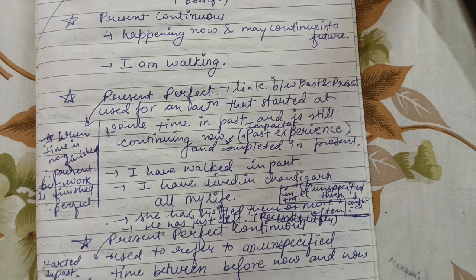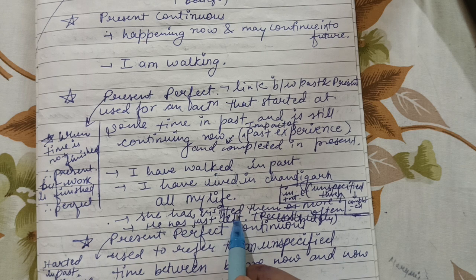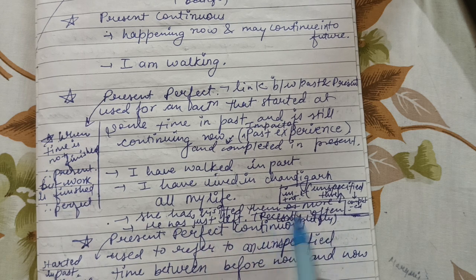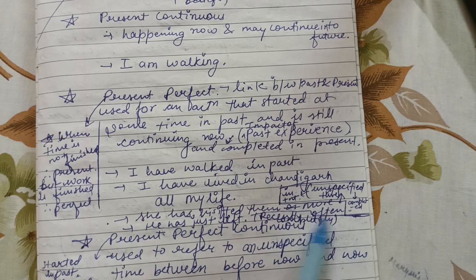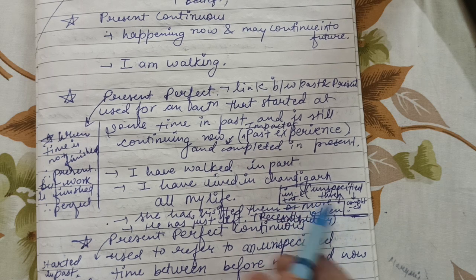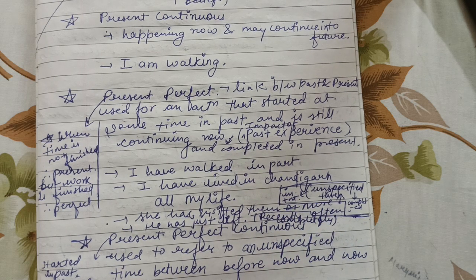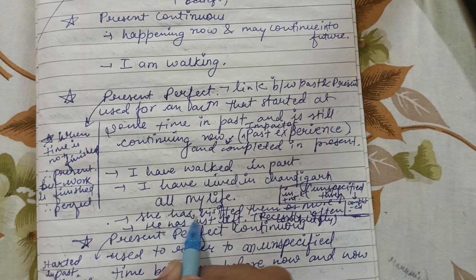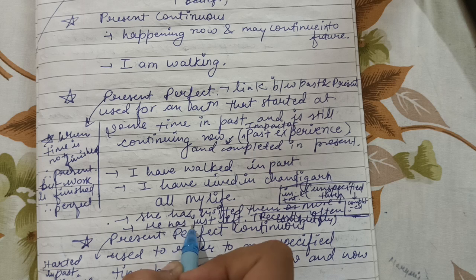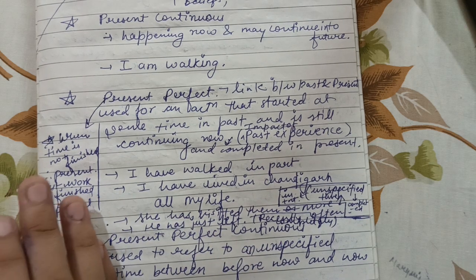Like for example, she has visited them recently, or she has visited them more often. Here we don't know the time, because "more often" shows us that time is unspecified. Time is unspecified means this work has been completed in present, but how many times, it's not specified. So that's why we use it.